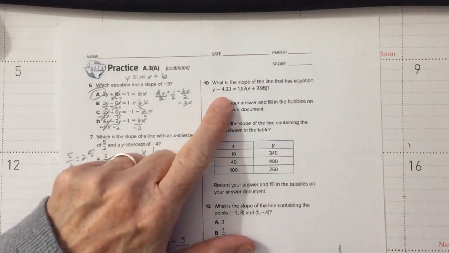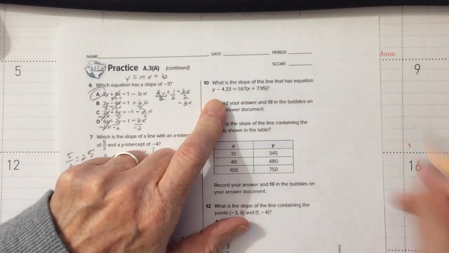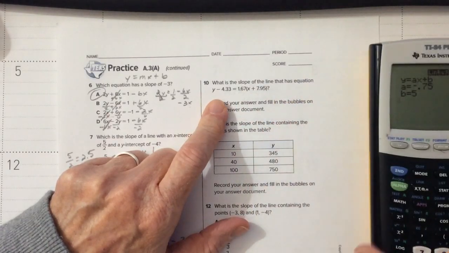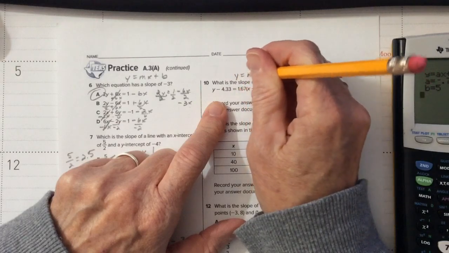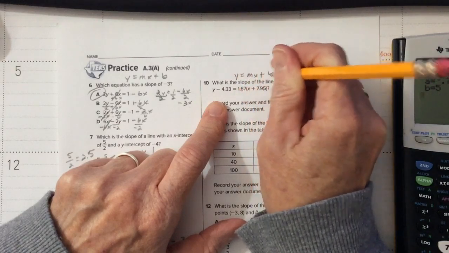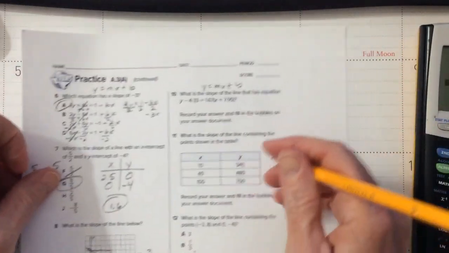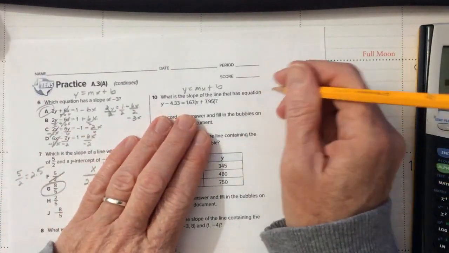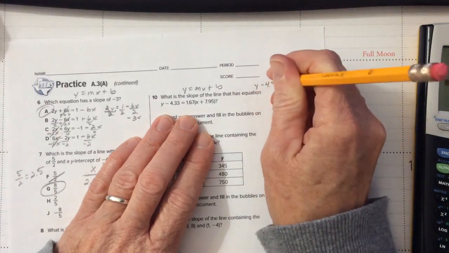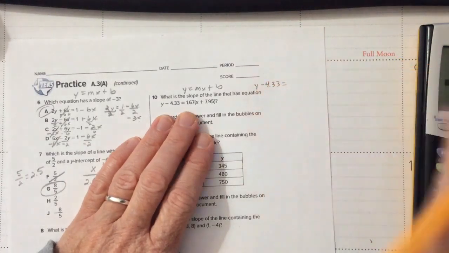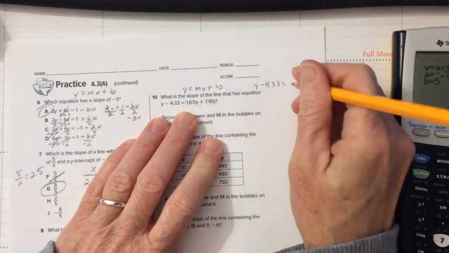Okay, this one we need to distribute before we can start solving for the slope. We need to get this in y equals mx plus b format. So first we need to, like I said, distribute. So we have y minus 4.33 equals this times x.